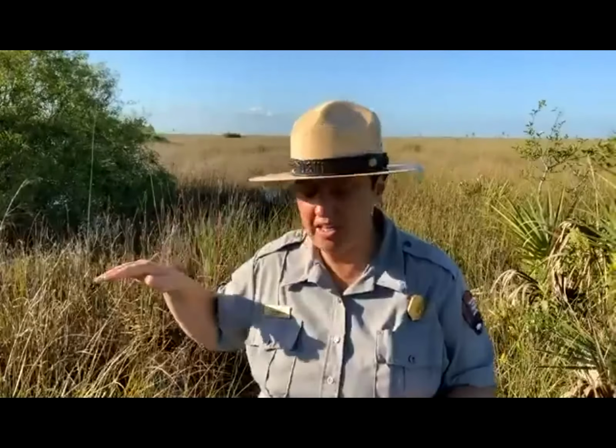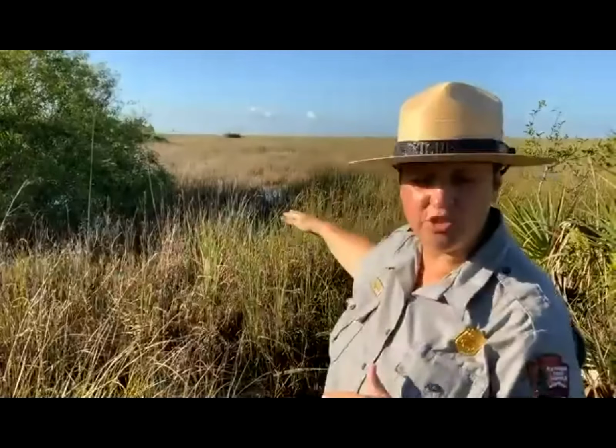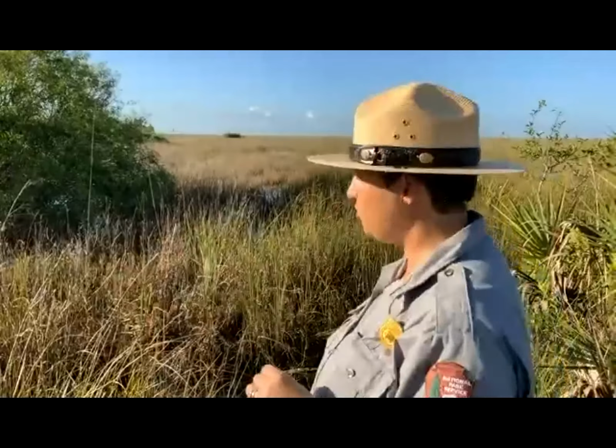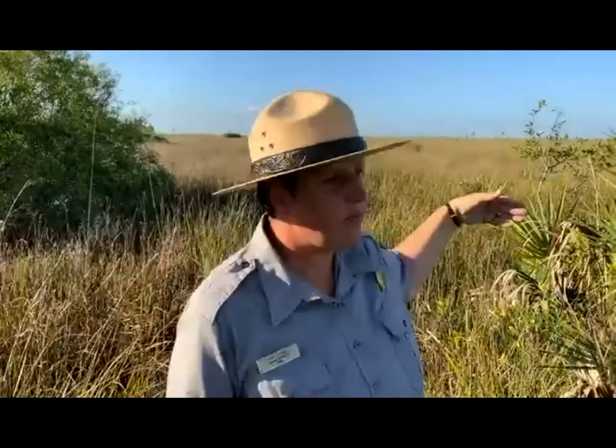So they will be just chilling near the water, which means normally during the dry season, they'll be hanging out near the deeper spots of water. During the wet season, they'll be wherever they want to be because there's water everywhere. So they're very well adapted to surviving out here.